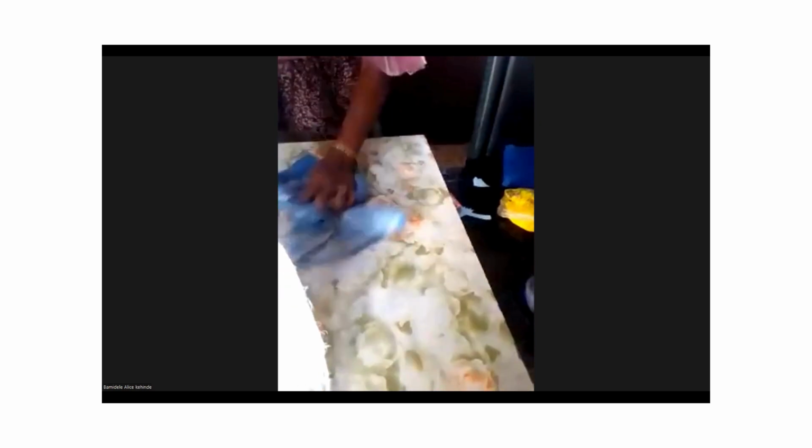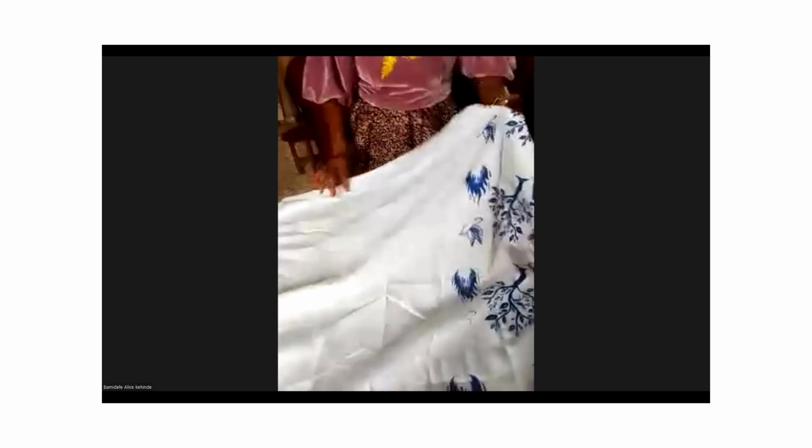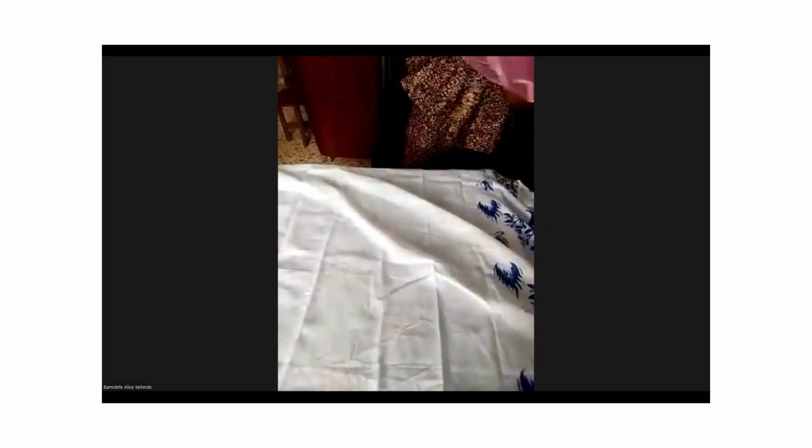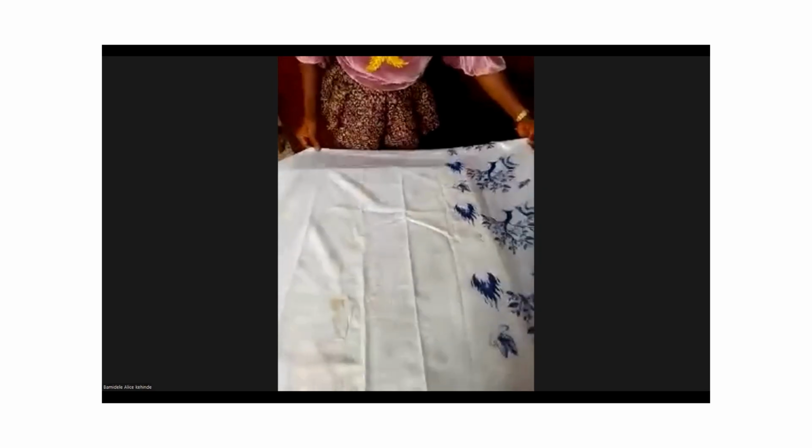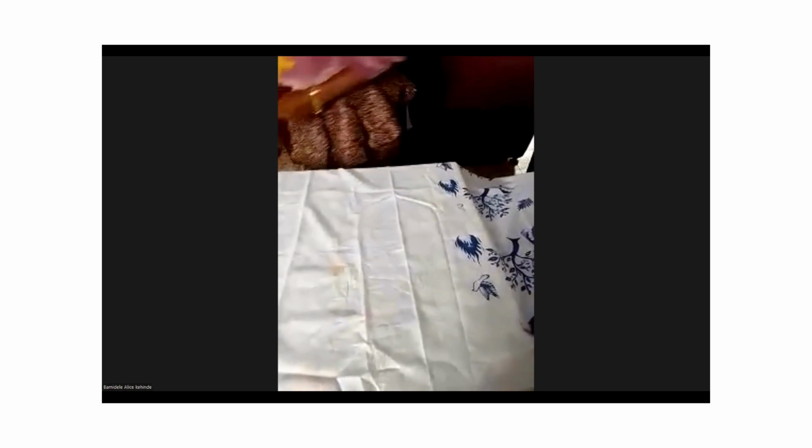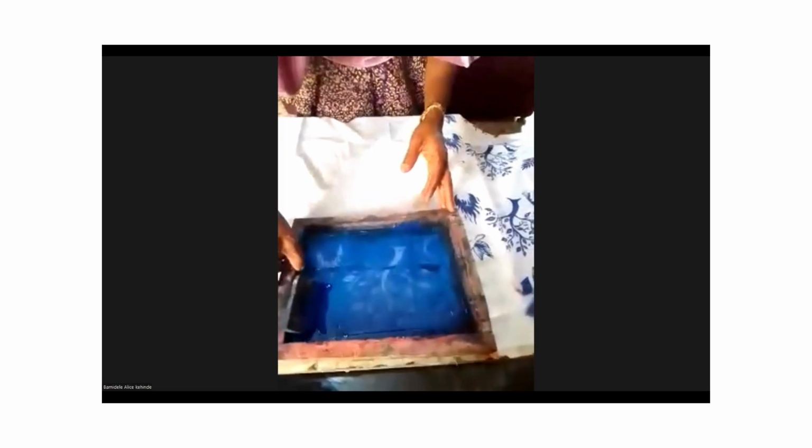So I want to print with red color now, but it will bring out purple color. I want to add red to it.